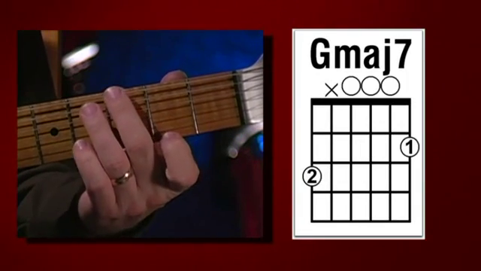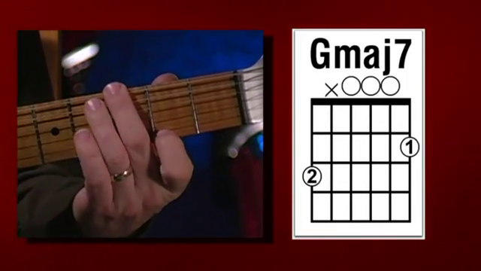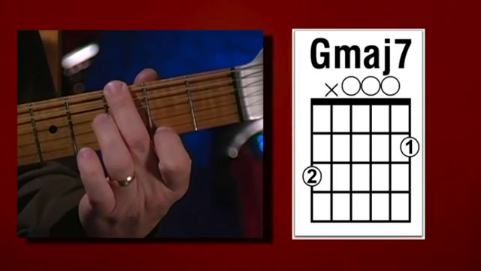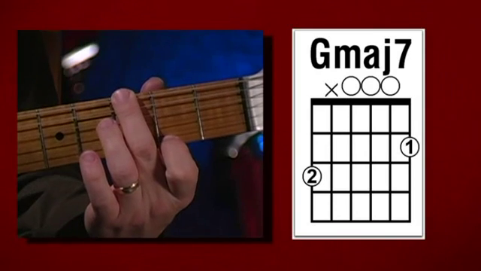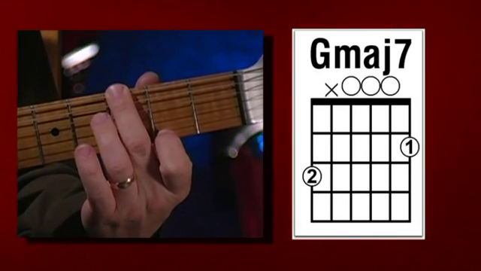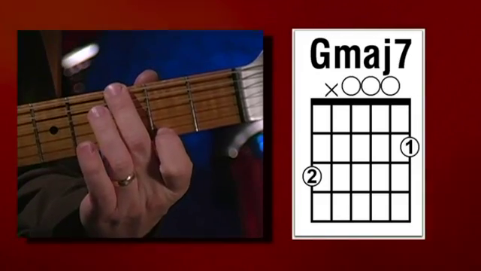Let's do a G major 7th. Or you could do it that way too. Let's teach it to you that way. Again, I have my dead string right here, and first finger down here on this F sharp. Now these don't sound too interesting when you just kind of play them in a row like that. When you combine them with other chord changes, that's where this color starts to come in.